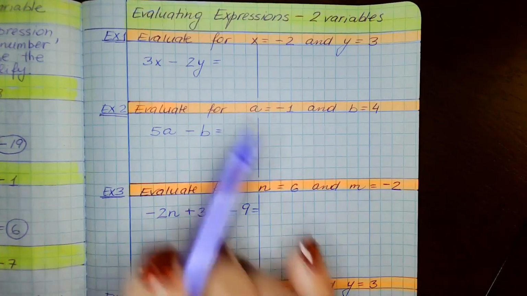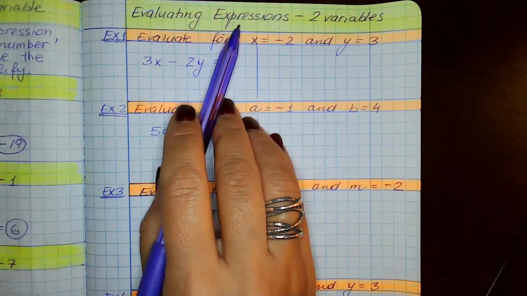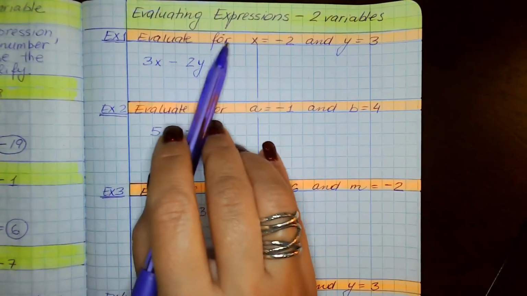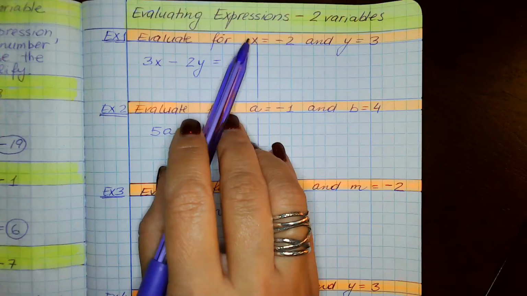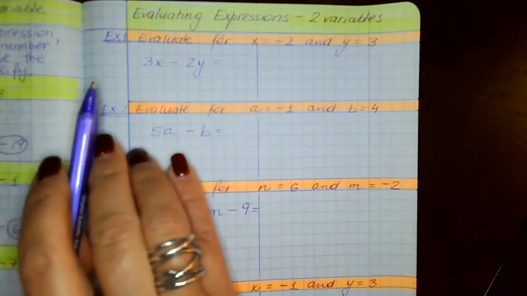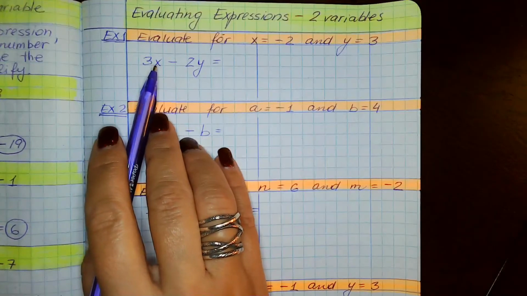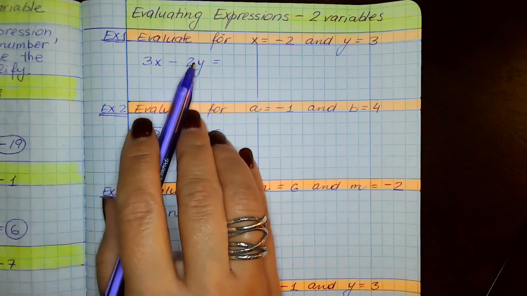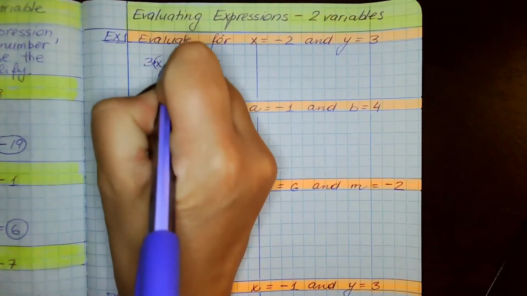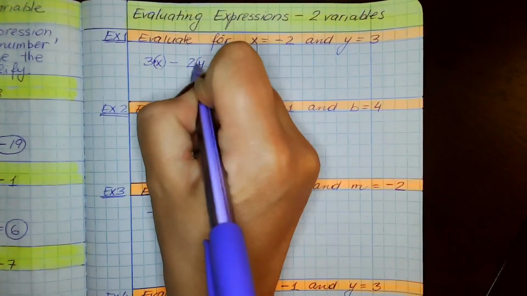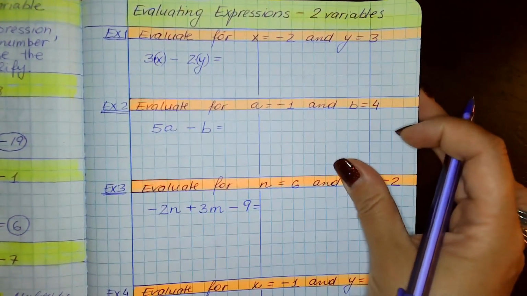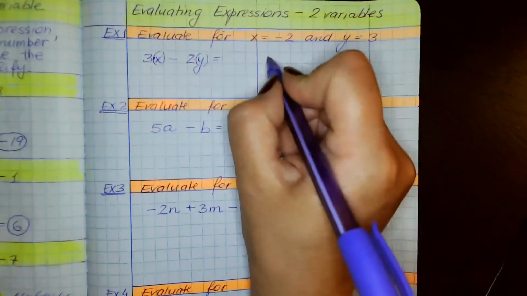In this video, we'll be evaluating expressions with two variables. To evaluate means we need to replace the value for each variable. So I'm going to have x and y in the first expression, where 3 is multiplied by x, minus 2 multiplied by y. So 3x is a multiplication. 2y is a multiplication. First step, what we have to do is replace the given value.